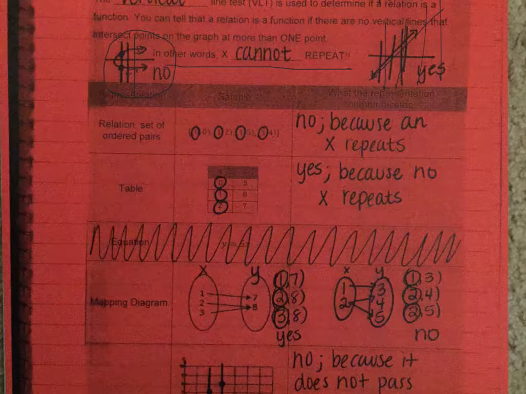Looking at the representation sample and the little chart down there, it says relation: set of ordered pairs. Essentially, what that means is that they'll give you a list of ordered pairs, and from that list you're supposed to be able to tell whether or not those values create a function. In this one, she put no because x repeats. All you do is look at the x values that she circled, and the 1 repeats. So we know that's not a function, because if we were to graph that, it would not pass the vertical line test.